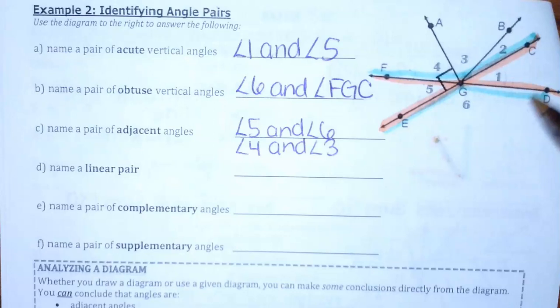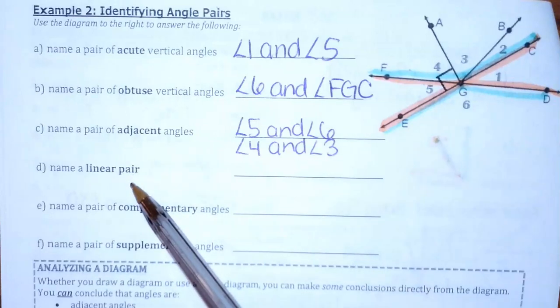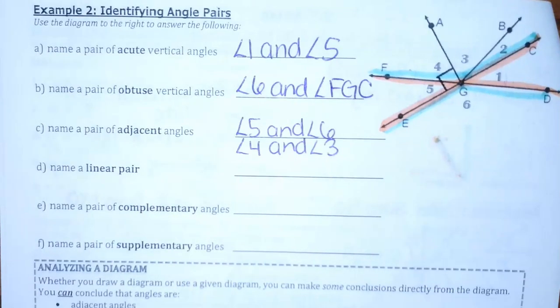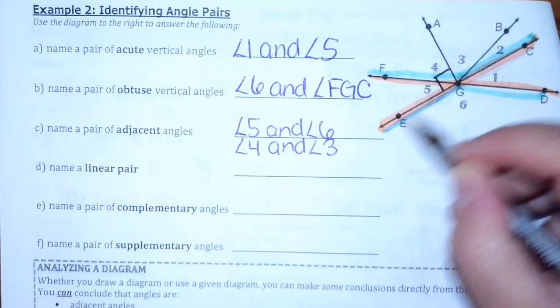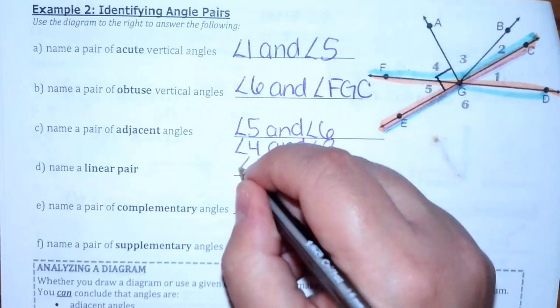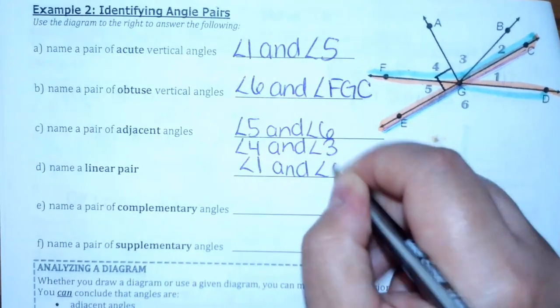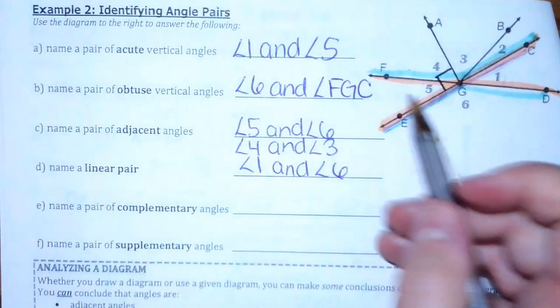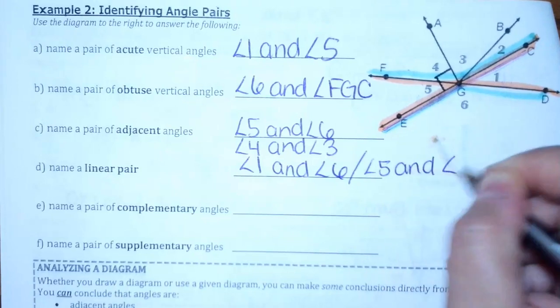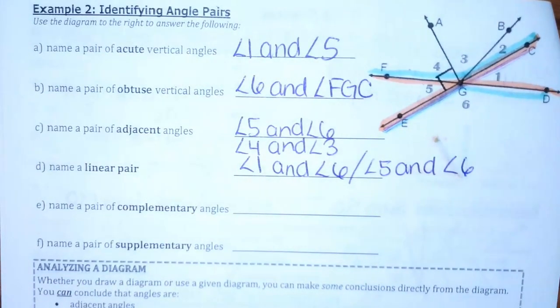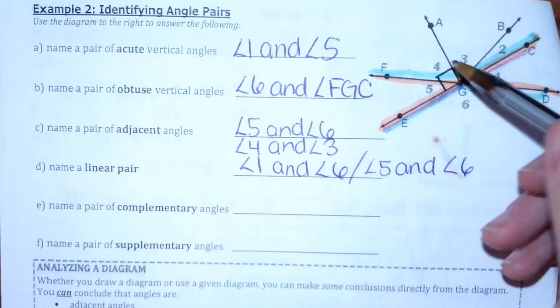Now, a linear pair has to form a straight line. So probably the best example without getting into letters, if I go along this straight line right here, I can say angle 1 and angle 6. That would be a linear pair. I could do angle 5 and angle 6. Those form a straight line without having to use any letters or anything like that. But you're just looking for two angles when you have a pair, just two angles that form a straight line.